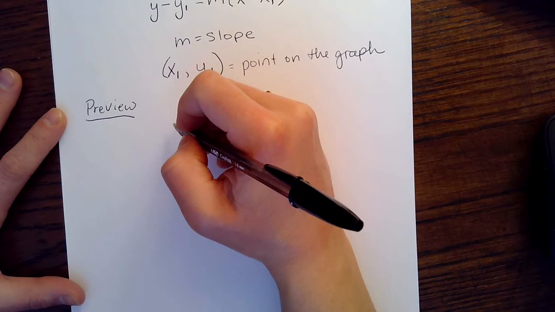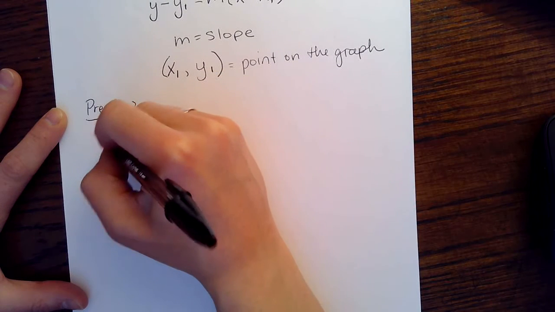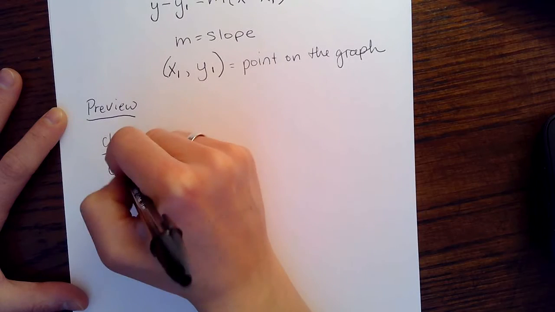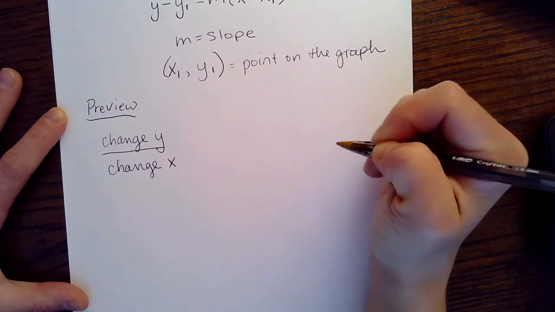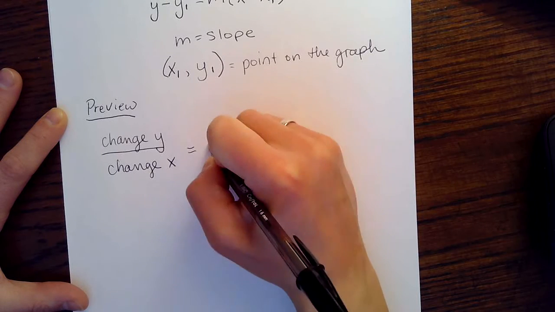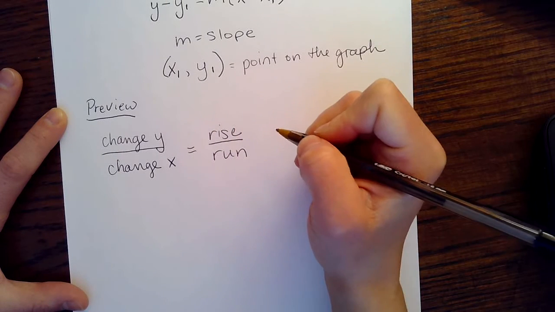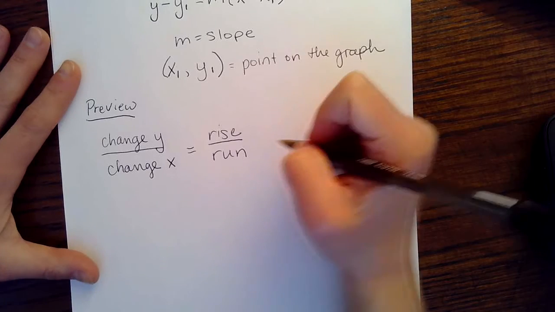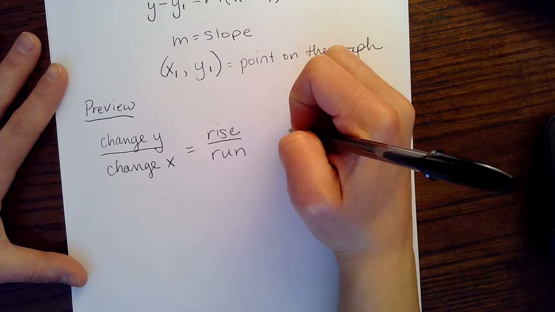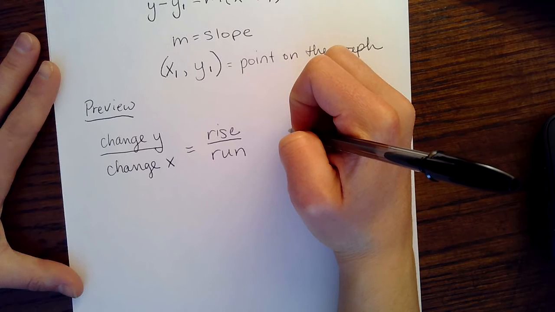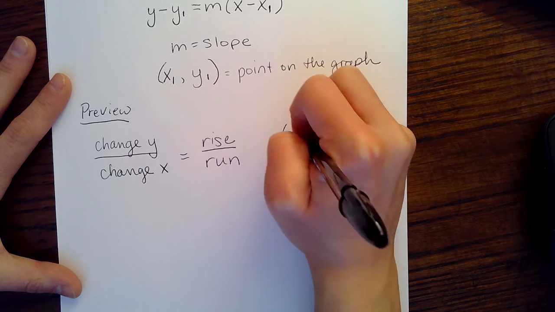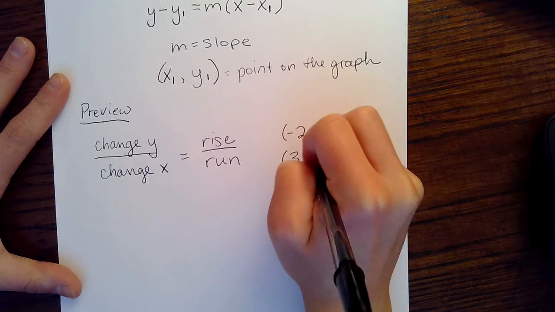Well, we've already learned how to find the slope. We find the change in y over the change in x. Remember, that's the same as the rise over the run when we're looking at the graph. And so in this particular example in the book, we see there's a point at -2, 1 and +3, -3. So those are our points, -2, 1 and +3, -3.